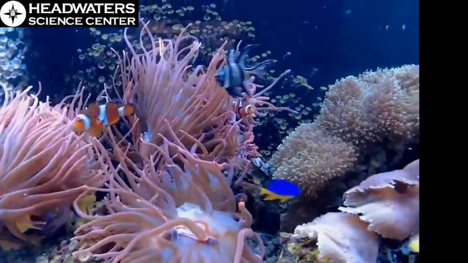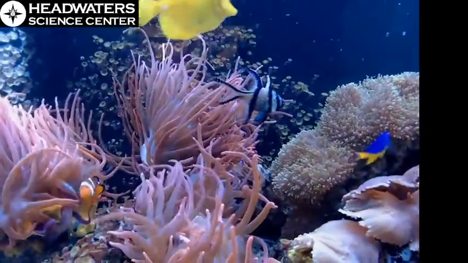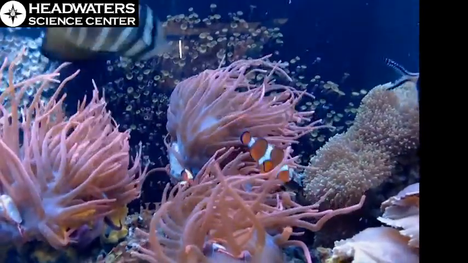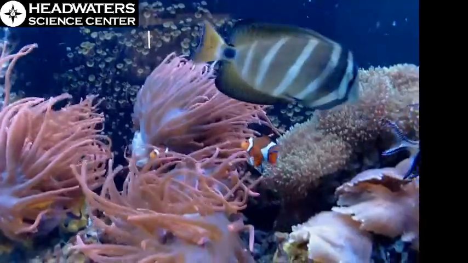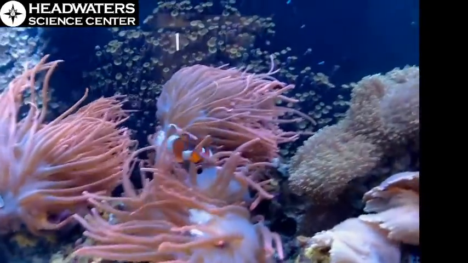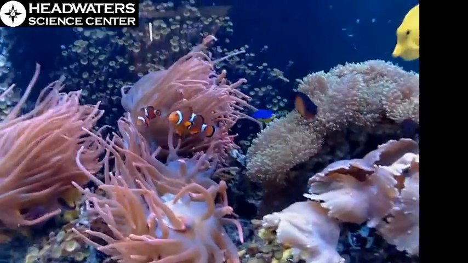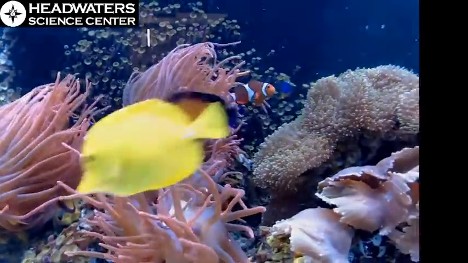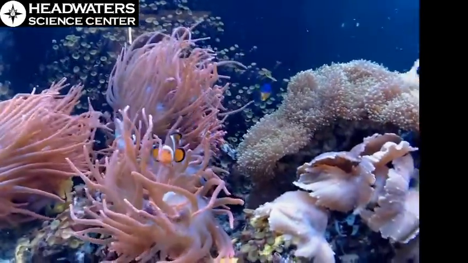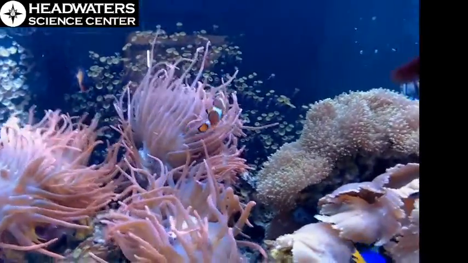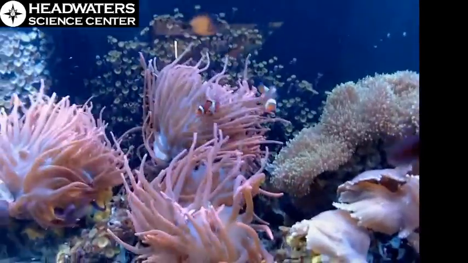So the clownfish is benefiting by being around the anemone, because the anemone provides protection. It provides a structure to live in, and then the anemone is benefiting because the clownfish keep everything clean in their area.